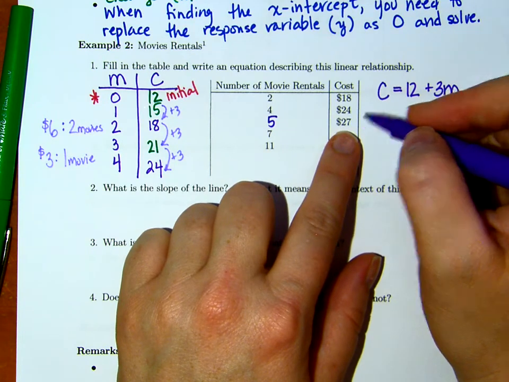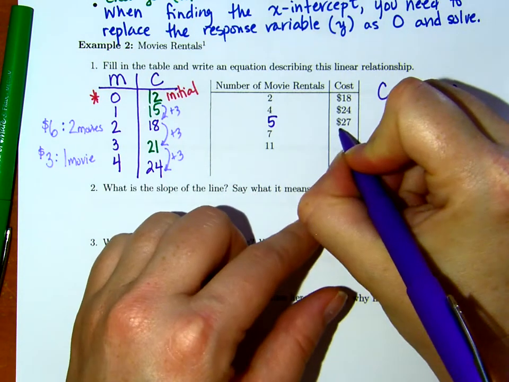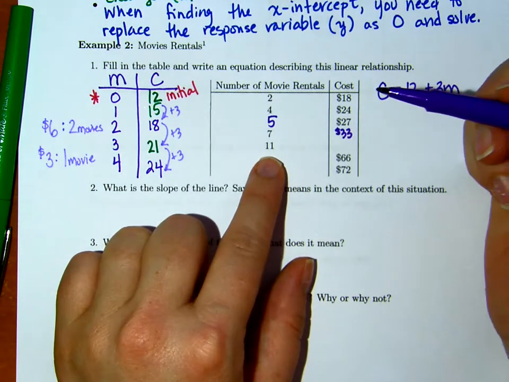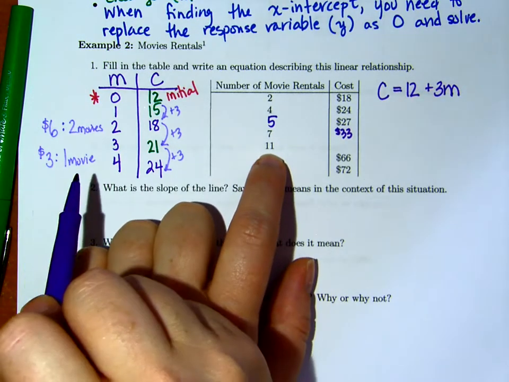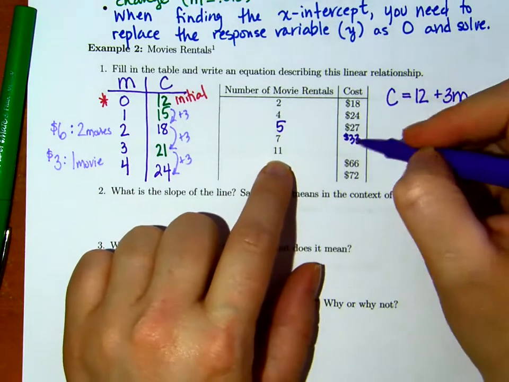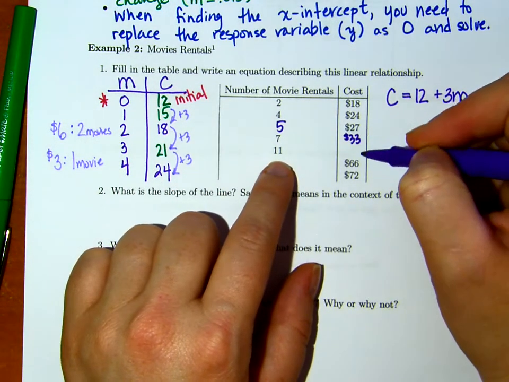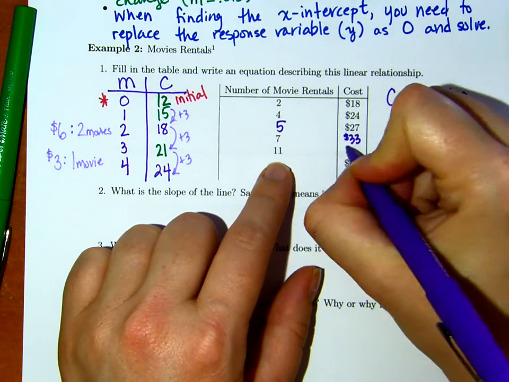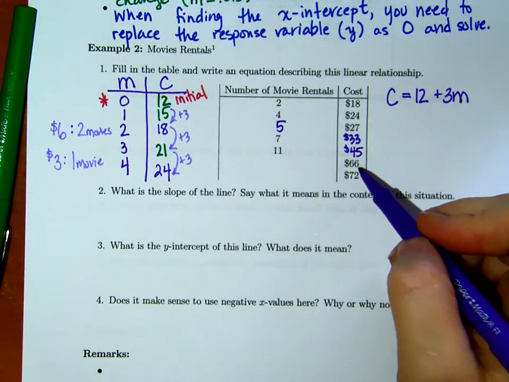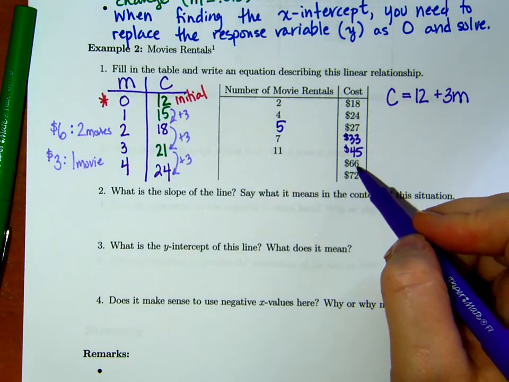$27 plus $6 is 33. 4 more movies would be $12. So 12 more dollars would make that 45 bucks. Got it. Let's suppose you spent 66 bucks.